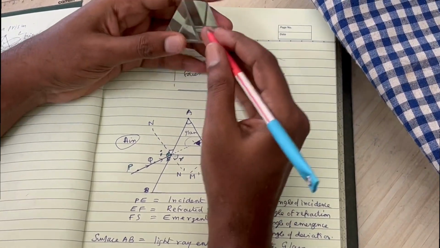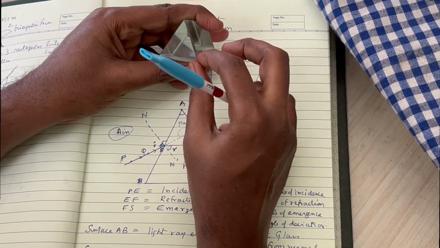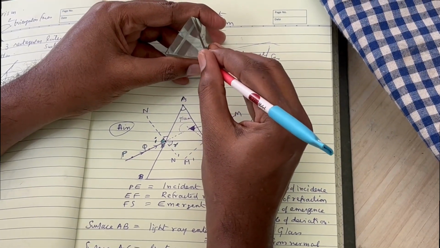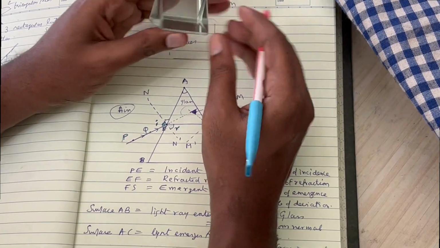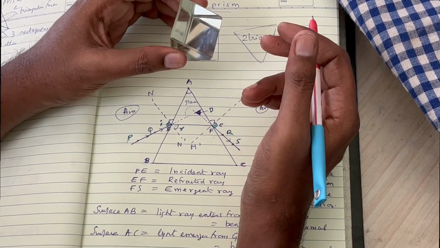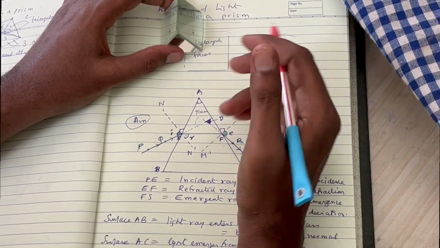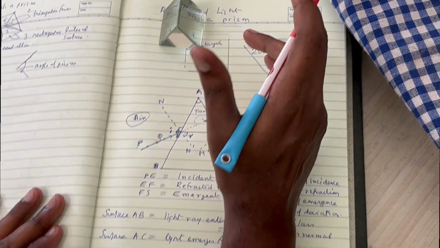Now there's an angle formed between these two faces. You can see there's an angle over here. This angle is called the angle of the prism. So that's about the surface features of a prism, and now let's look at how light passes through the prism, a very important section.